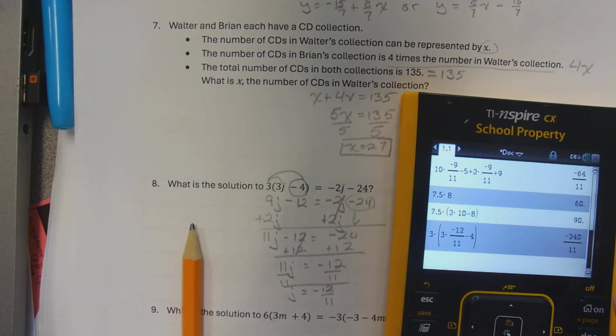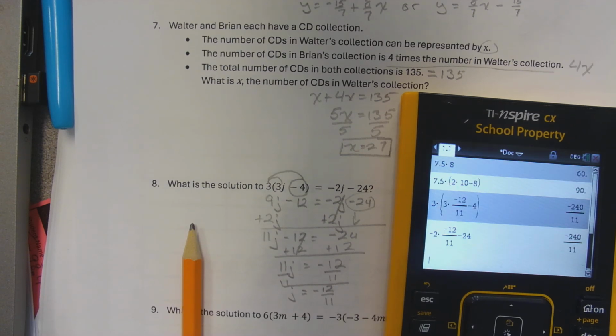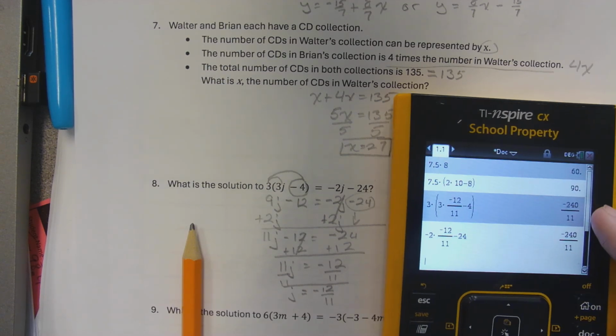Negative 240 over 11. Go to the other side. Negative 2 parentheses negative 12 over 11 minus 4, negative 240 over 11. They're both the same, so we have the right answer.